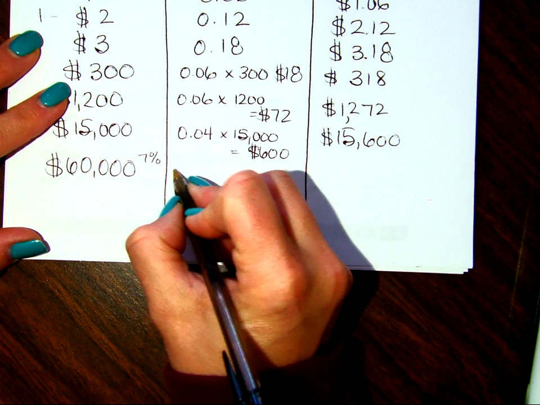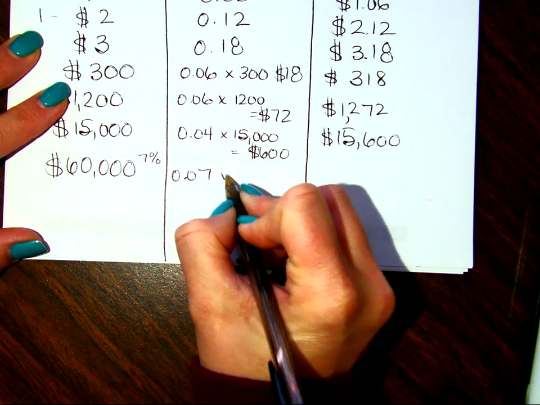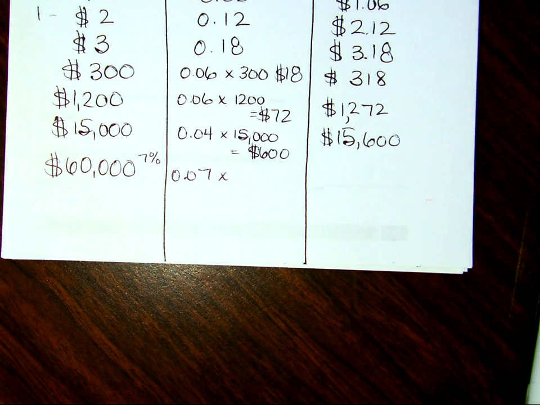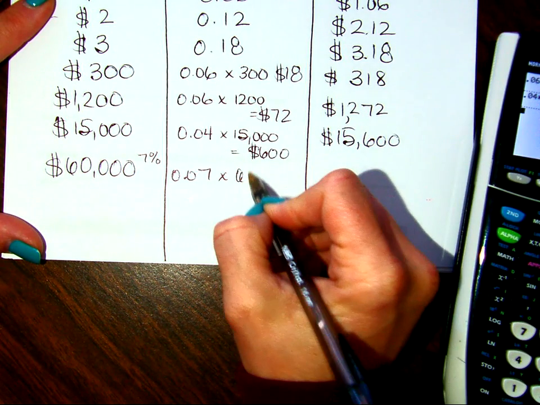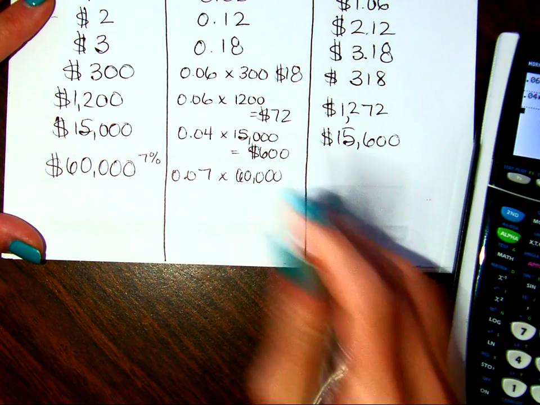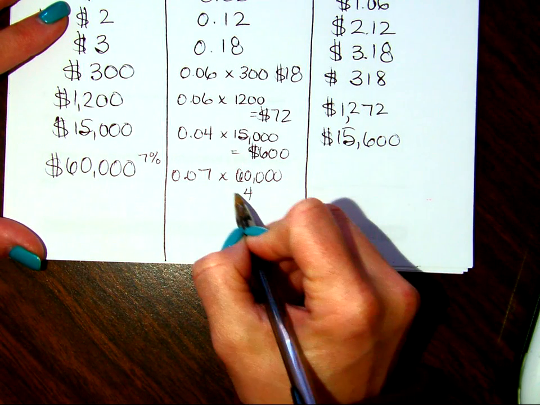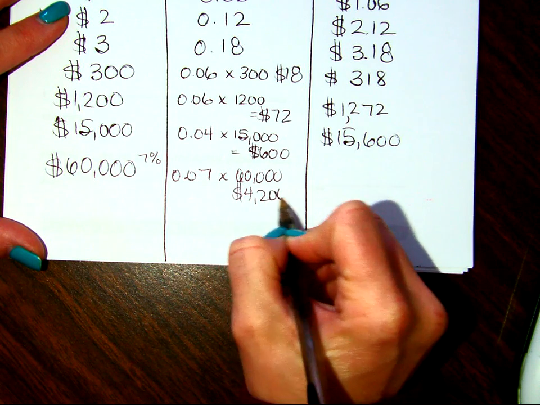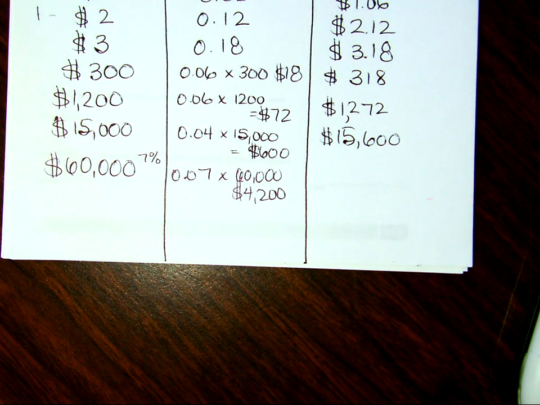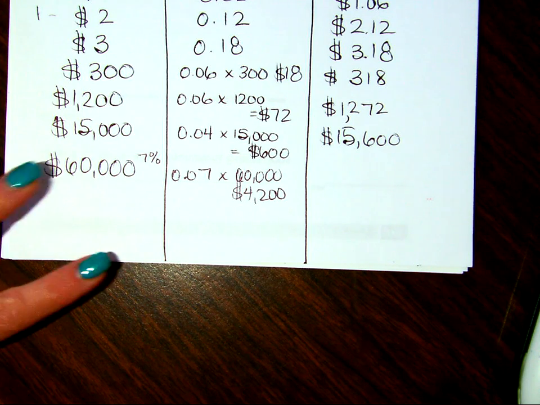What do you got, Ryan? Yeah, $4,200 just in tax. Okay? What do I owe the boat dealership? A total of $64,200.